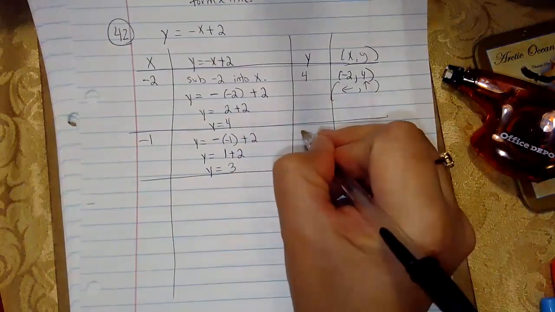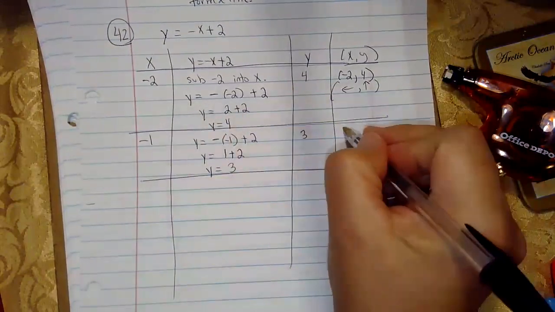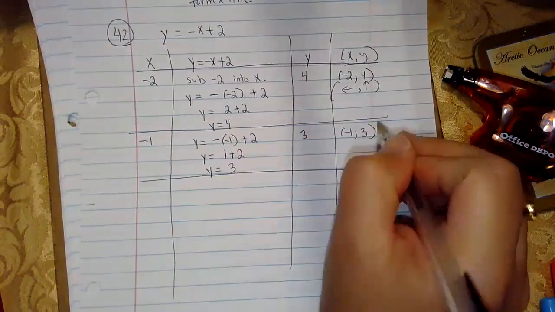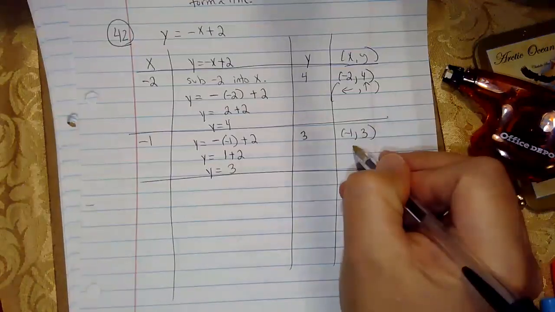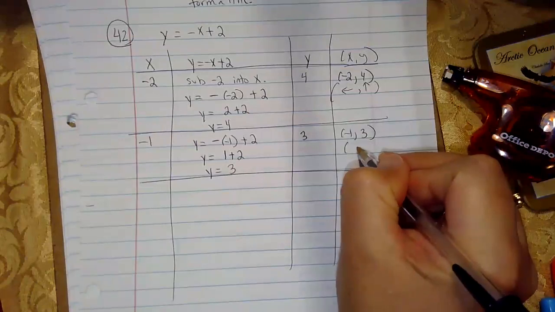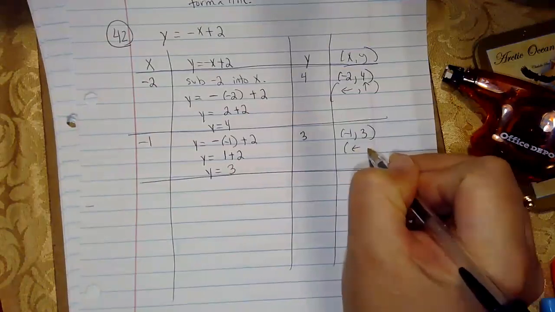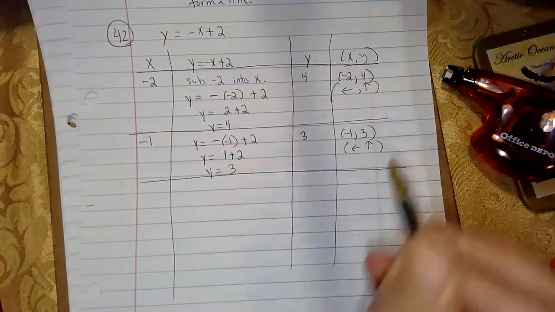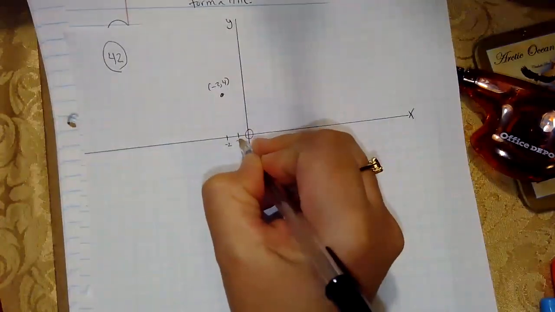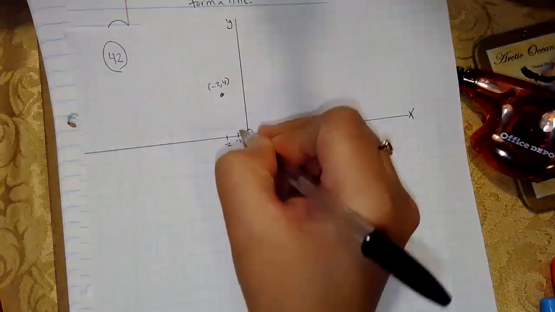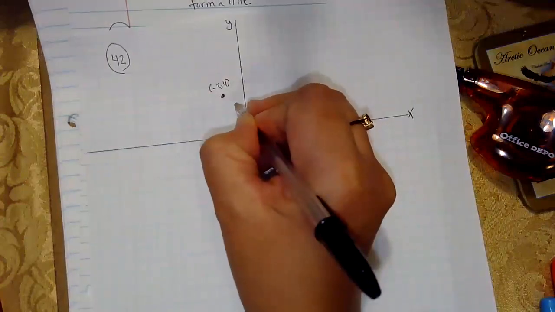So when x is -1, our y is 3. So here you'll go from 0, 0, you'll go left 1, up 3. So -1, 3 is right here. So you go left 1 and then up 1, 2, 3.